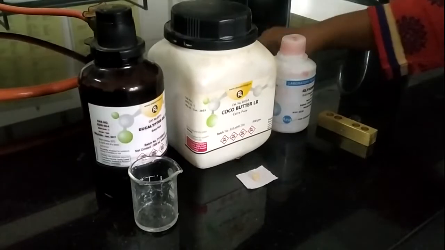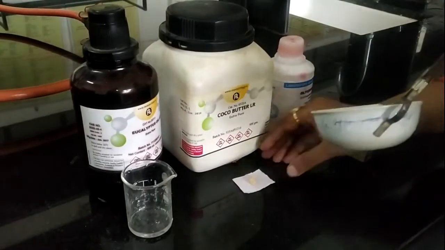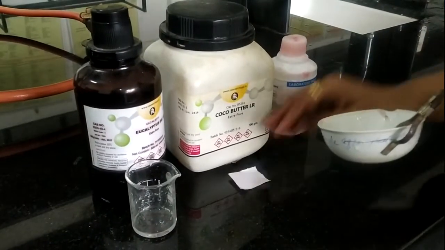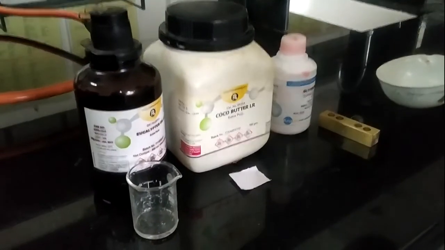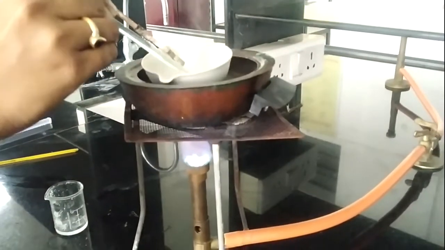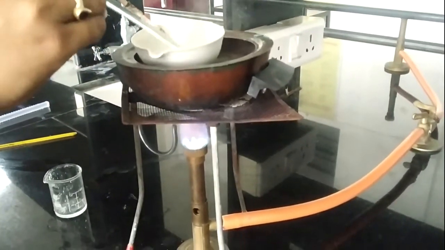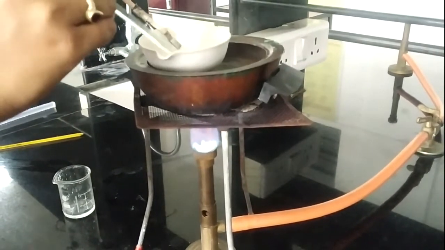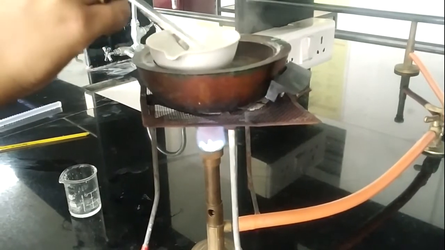First of all, I am going to take this cocoa butter into this evaporating dish and then proceed to melt it to form the theobroma oil. We have started the melting of this cocoa butter.